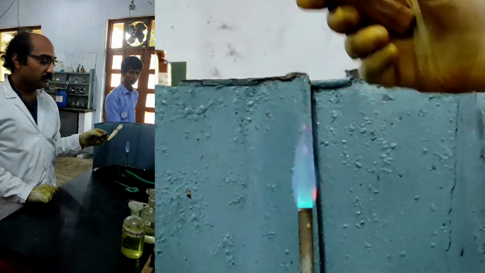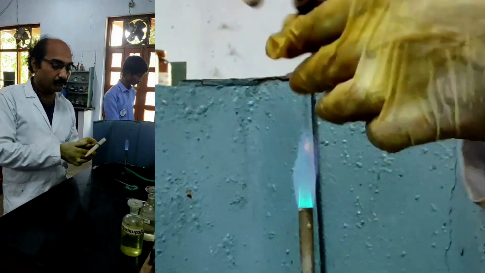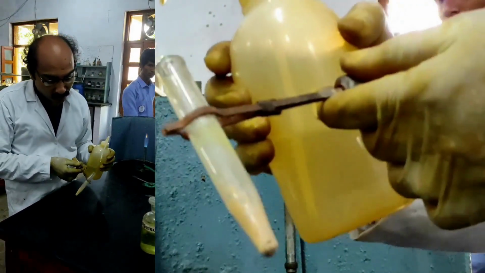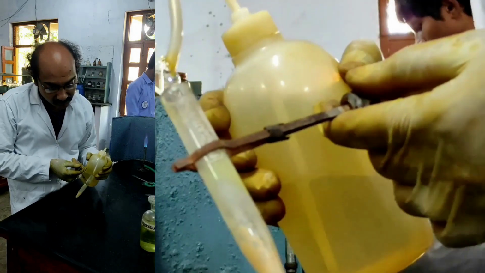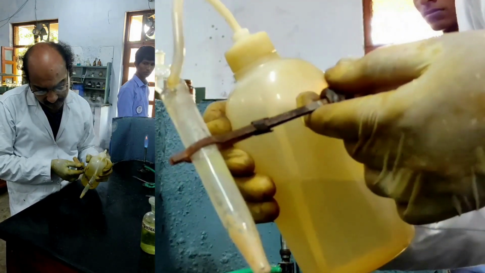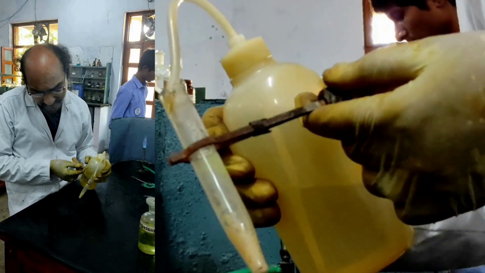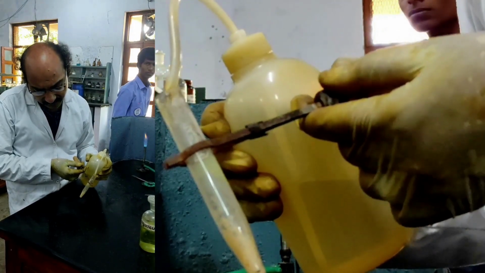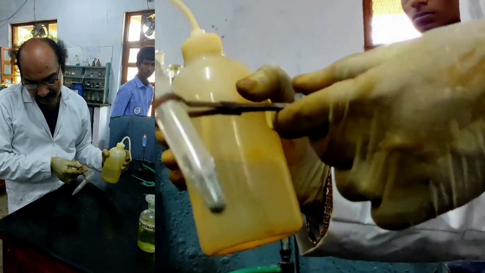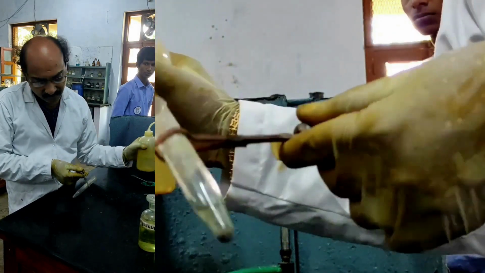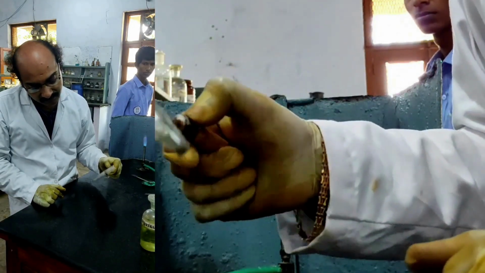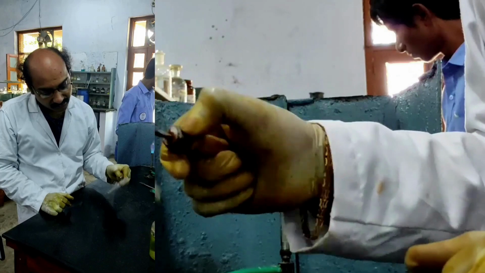Now this residue must be dissolved in a minimum amount of water. I am slowly adding a little amount of water. So I have added a little amount of water and dissolved that residue.